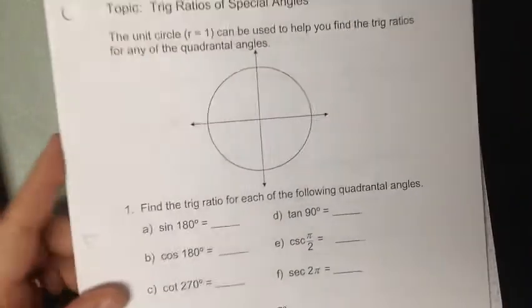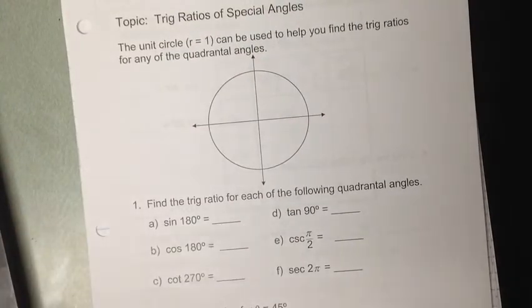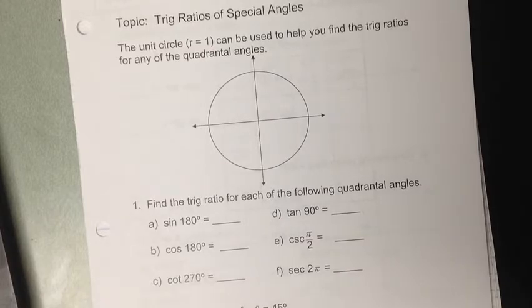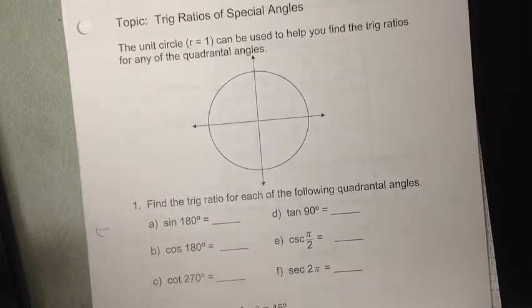All right, pre-cal students, we're looking at lesson 7.4, trig ratios of special angles. So we talked about trig ratios on Friday, and we defined sine, cosine, tangent and secant, cosecant, and cotangent in terms of x, y, and r. So now we're looking at specific angles.